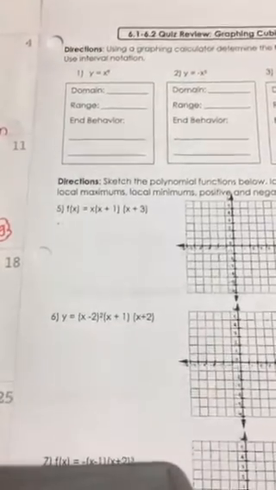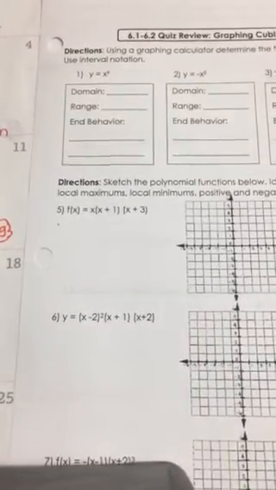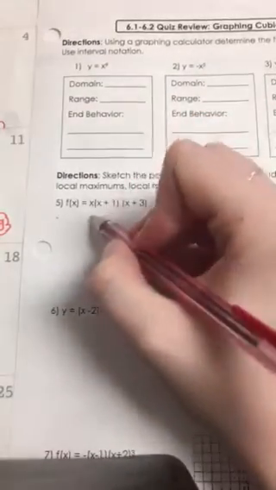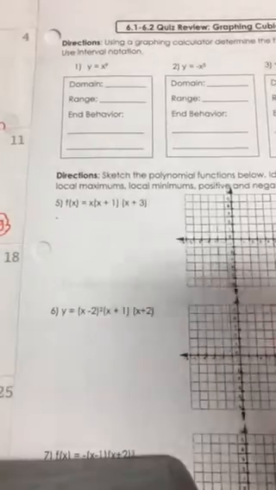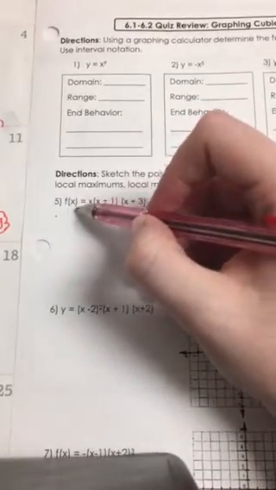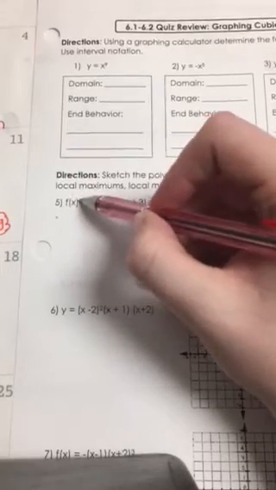Okay, so this is number 5 off of the 6.1, 6.2 quiz review. The first thing you want to start with is you want to try to find your zeros. These are also called x-intercepts. The x-intercepts happen when y is 0.